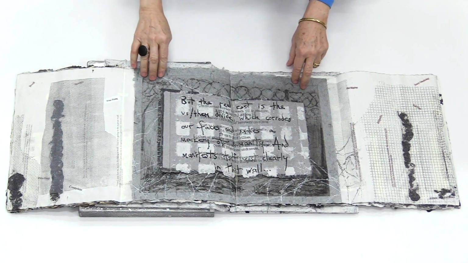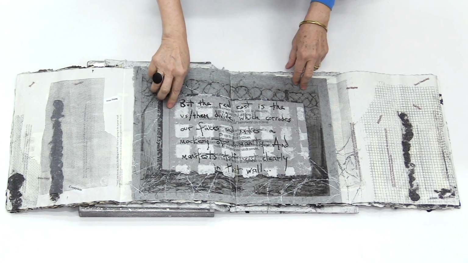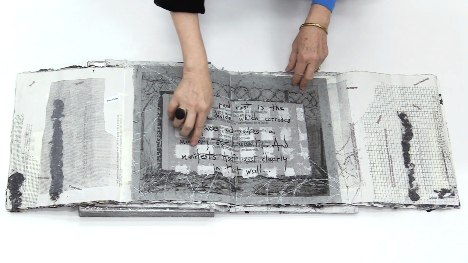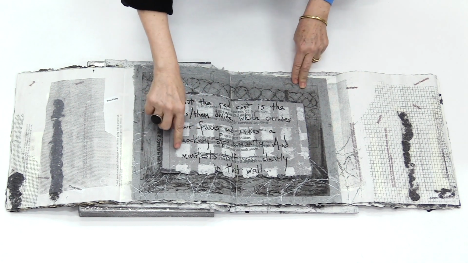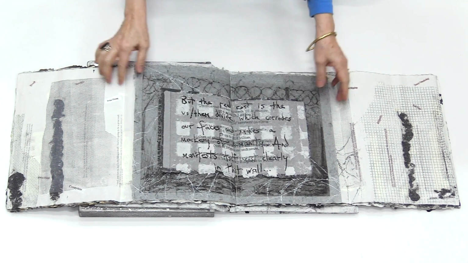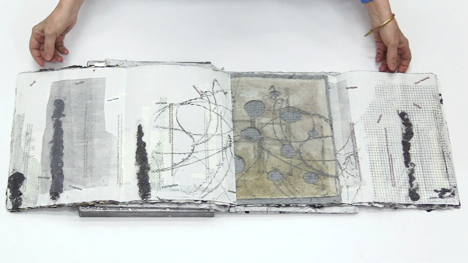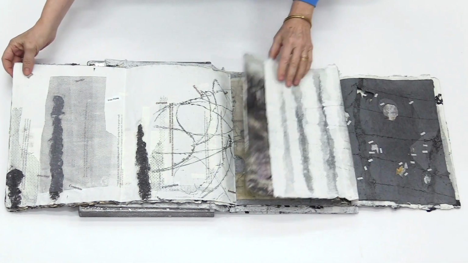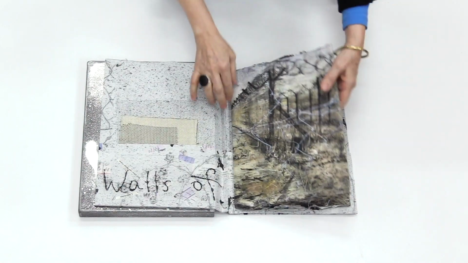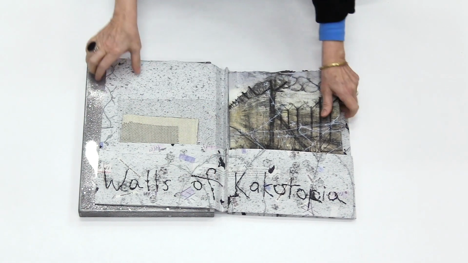And the center text is, "But the real cost is the us-them divide, which corrodes our faith and makes a mockery of humanity, and manifests itself most clearly in that wall." The book, when it can be fully open, looks more like a spider when it's standing up. It's the Walls of Kakistopia.